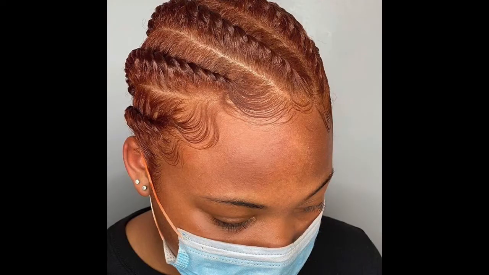So when you deep condition your hair, you'll do it maybe on a Saturday, and then your hair is dry by Monday. And then maybe you want to have a style. Let's say you do a twist out, braid out, flat twist. Let's say you want to do one of those styles, right?